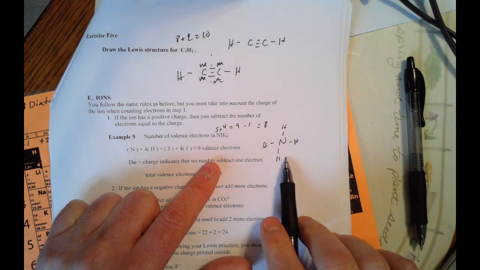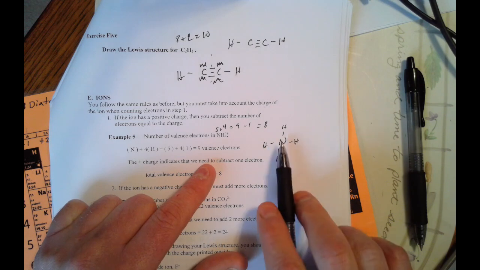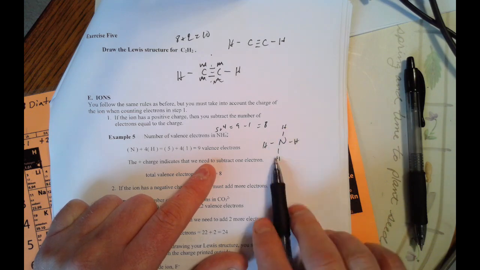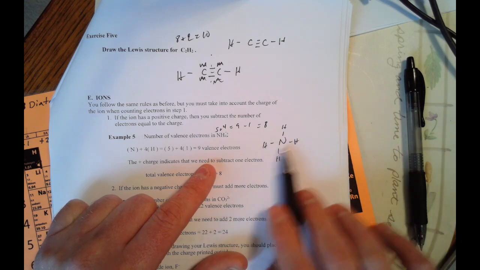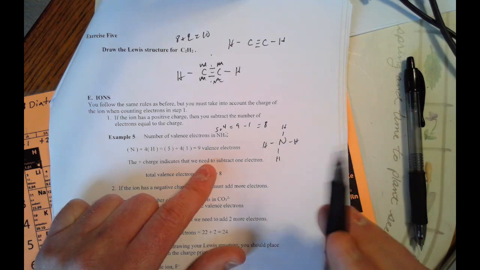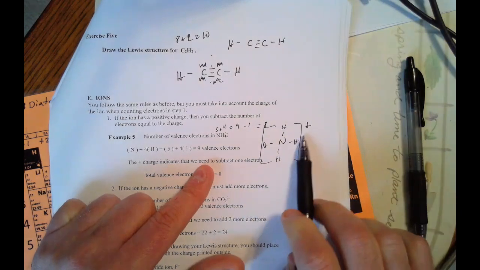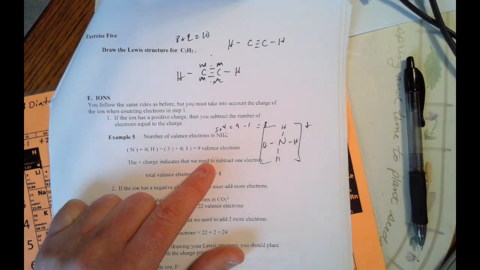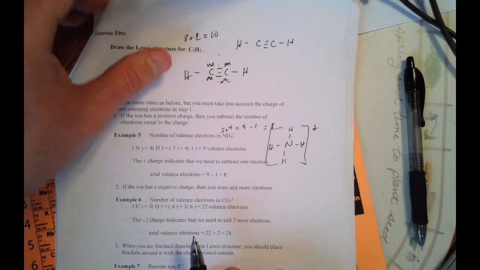If I were to move on here, somebody would say, wait a second, you have this drawn and you're only showing 8 electrons, but 5 plus 1 plus 1 plus 1 plus 1 is 9. So there's something wrong here. You're showing a structure that is not correct until you put the brackets around and then say, hey, but wait, it lost 1 electron. So that's that. That's pretty simple.